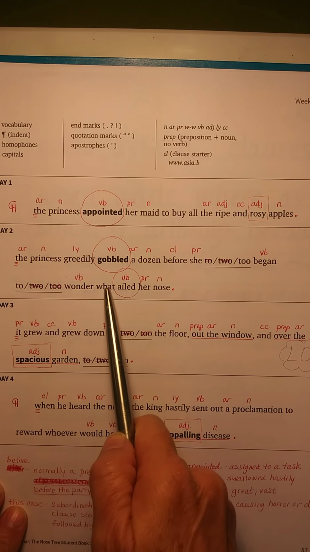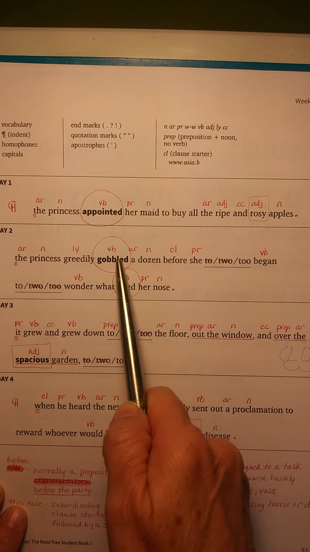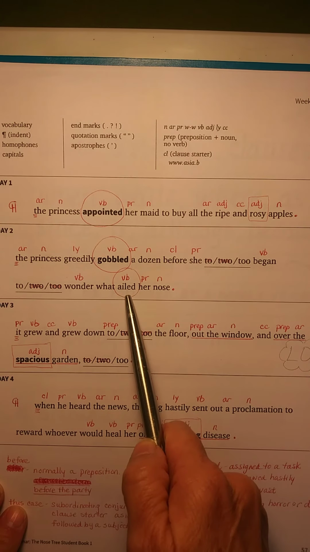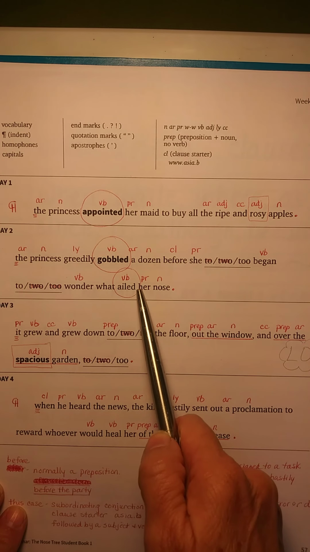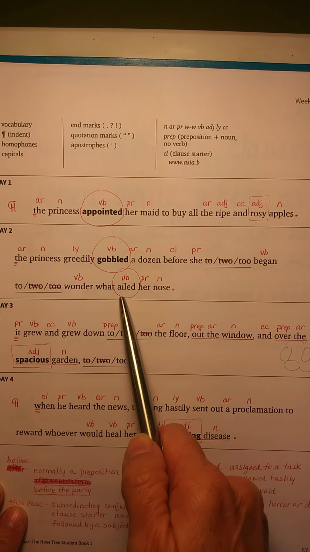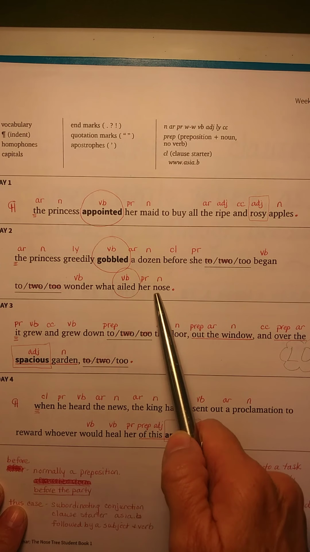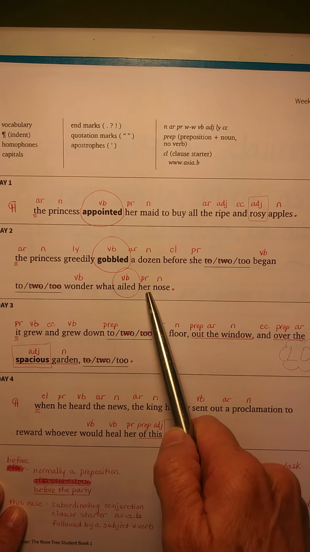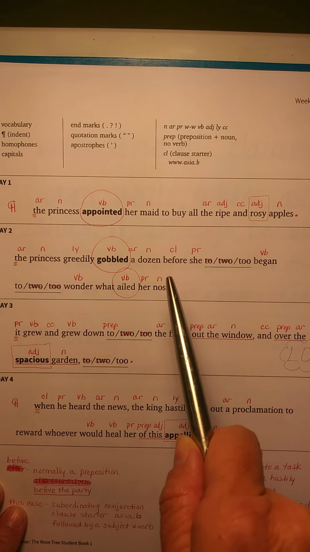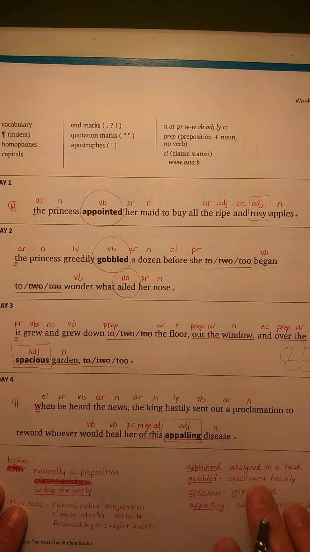Wonder is a verb. Ailed is a verb, and again I've circled ailed because it's a strong verb. Could have said what was wrong with her nose or what happened to her nose, but it said what ailed her nose. Her is a pronoun, nose is a noun, and of course we end with a period.